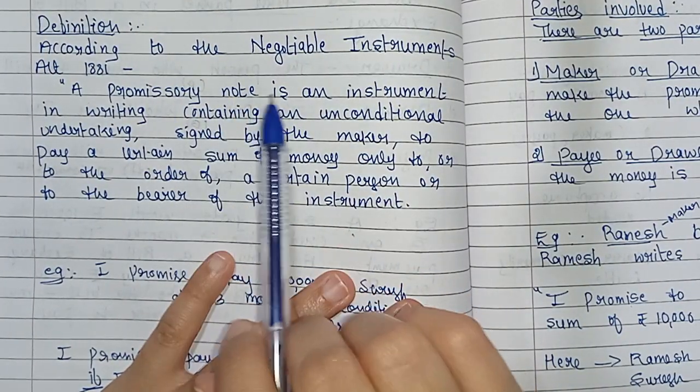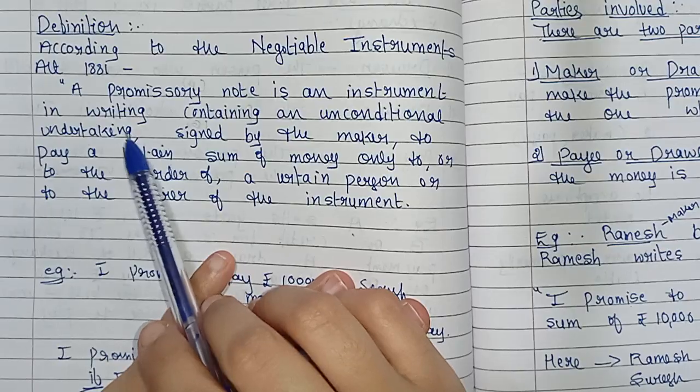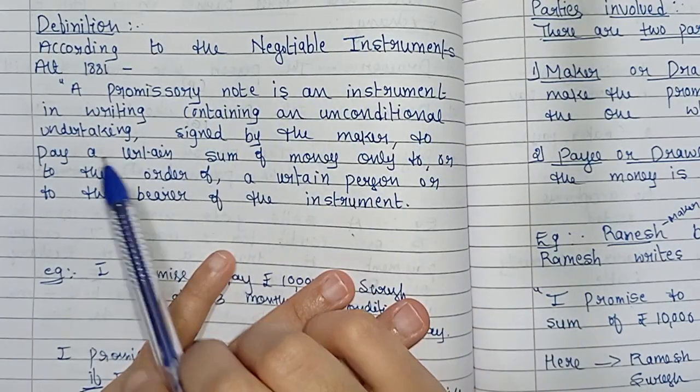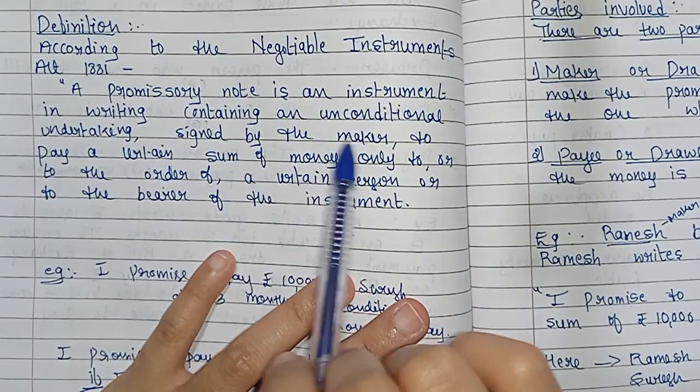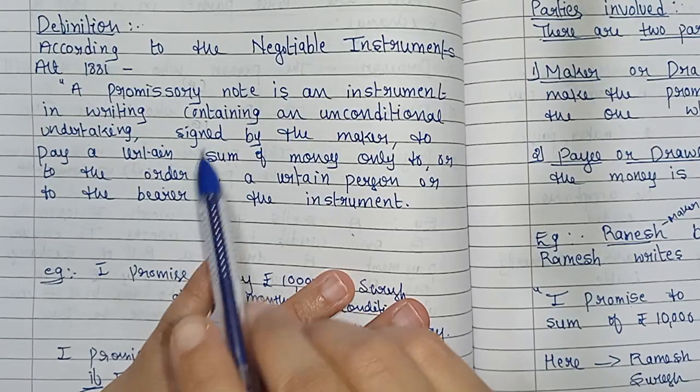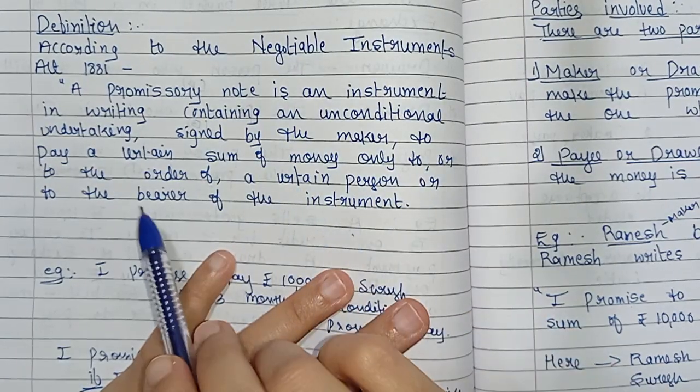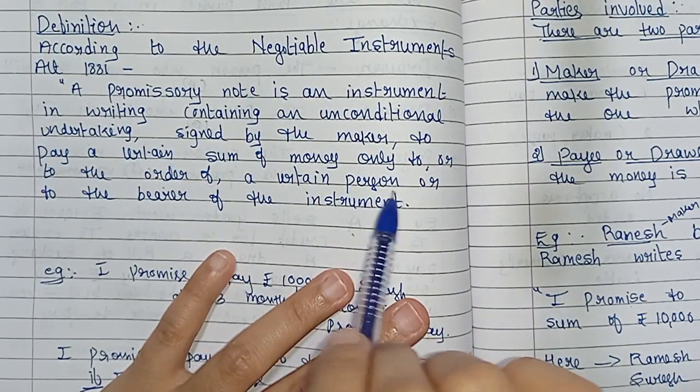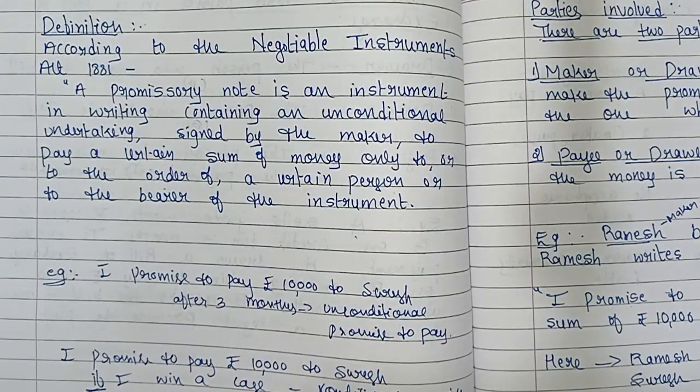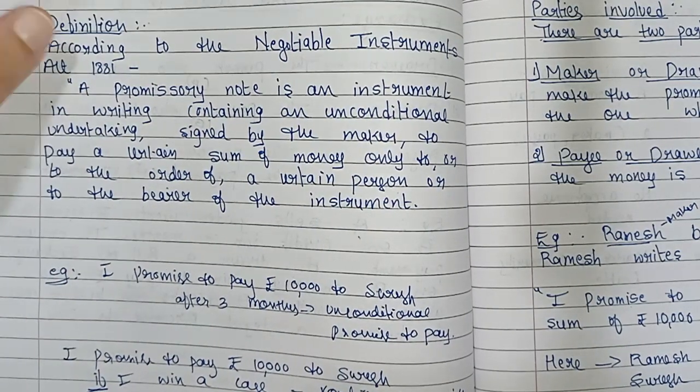So what is the definition of promissory note? A promissory note is an instrument in writing containing an unconditional undertaking signed by the maker to pay a certain sum of money only to or to the order of a certain person or to the bearer of the instrument. Clear? This is the definition of promissory note. And how many parties are involved in a promissory note?